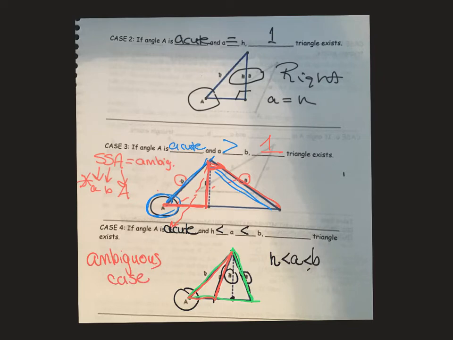Because this angle in here and this angle in here are like my 30 degrees. That would be the 30. And because this one's obtuse, this would be the 150 degrees, where the sine value is exactly the same. So again, if angle A is acute and side A, this side over here, is between H and B, then we're going to have 2 triangles. And this is the ambiguous case.